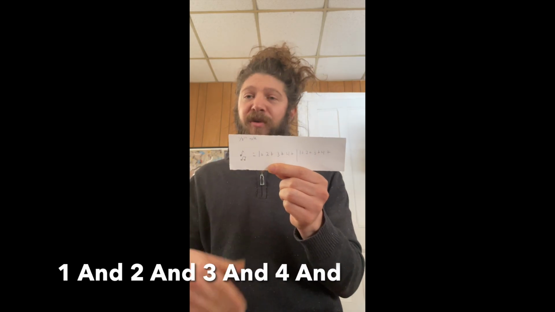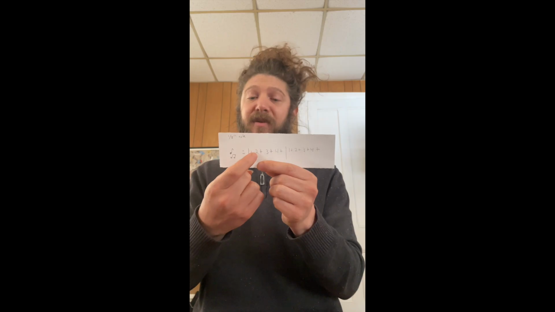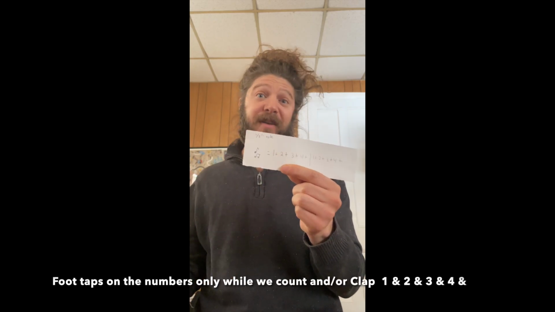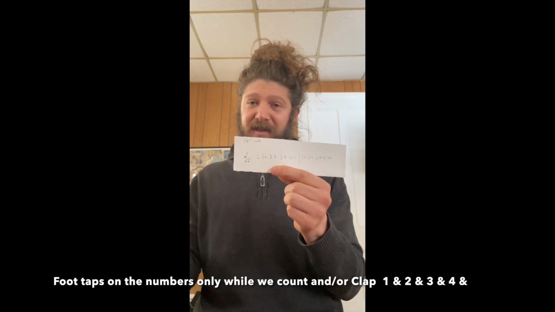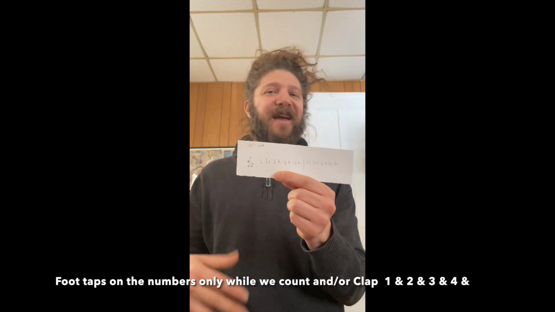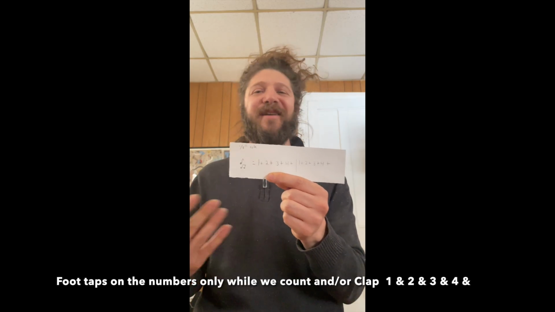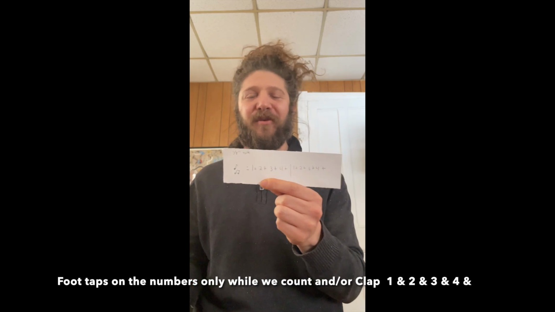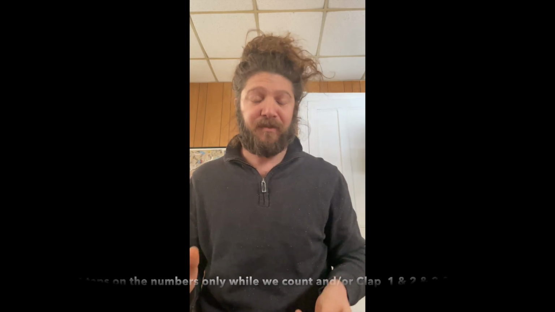And this is really important, I think, to keep our foot steady on the numbers while we are starting to divide this beat. So just without even clapping, just keeping your foot steady and counting 1 and 2 and 3 and 4 and 1 and 2 and 3 and 4 and, I think, is really helpful. So we're going to count and clap that. 1 and 2 and 3 and 4 and 1 and 2 and 3 and 4 and.